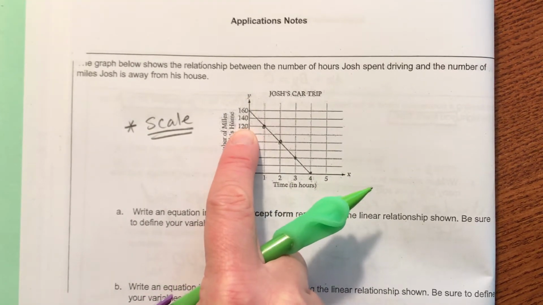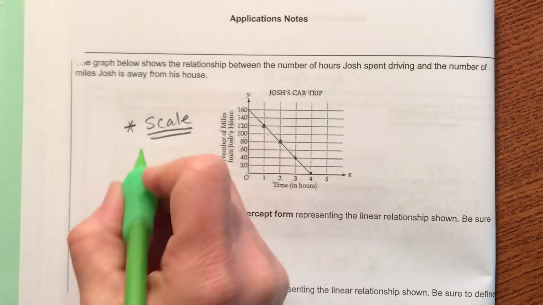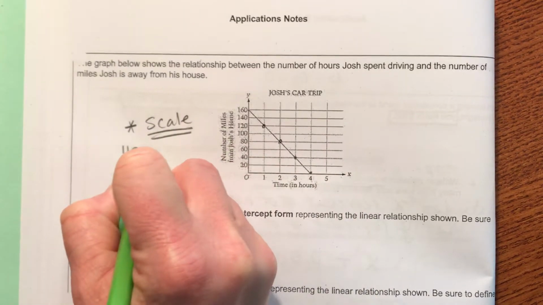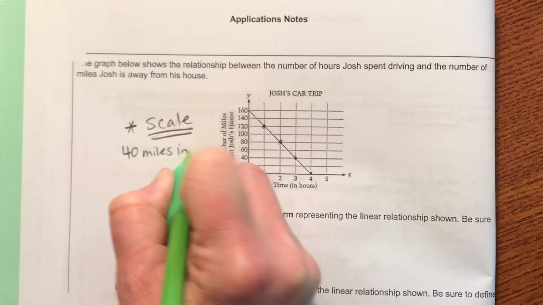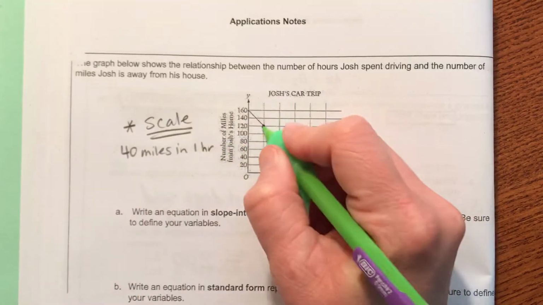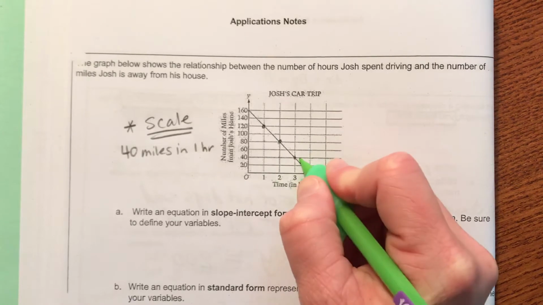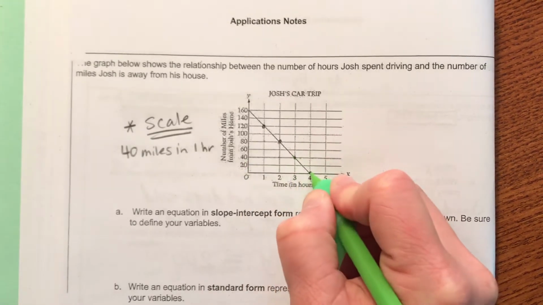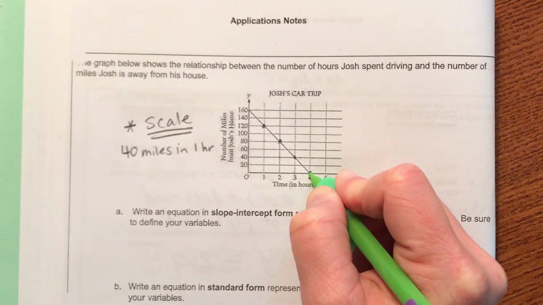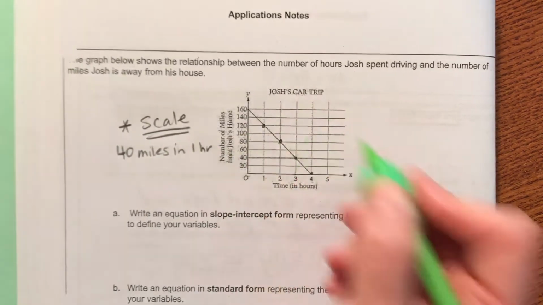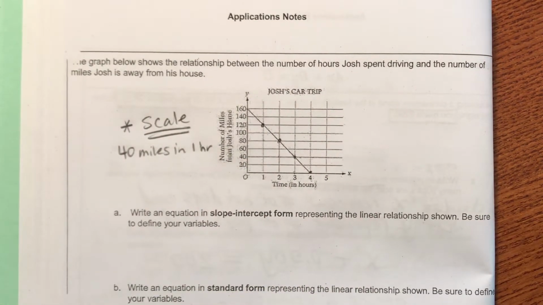In fact, it would be down from 160 to 120. That's a difference of 40 miles in 1 hour. So 40 miles in 1 hour, and then another 40 miles in 1 hour, and then another 40 miles in 1 hour, and then from 40 to 0, another 40 miles in that hour span. So double check your scale so you don't interpret your slope incorrectly.